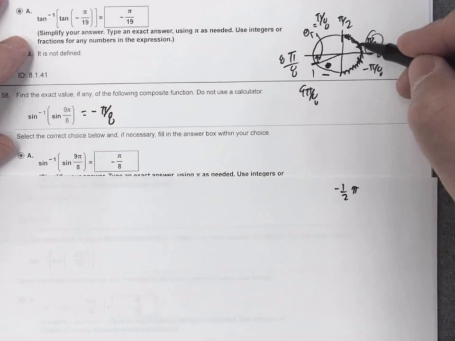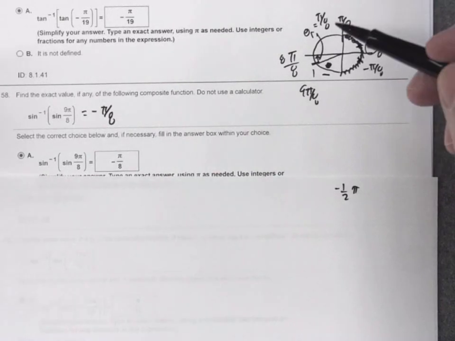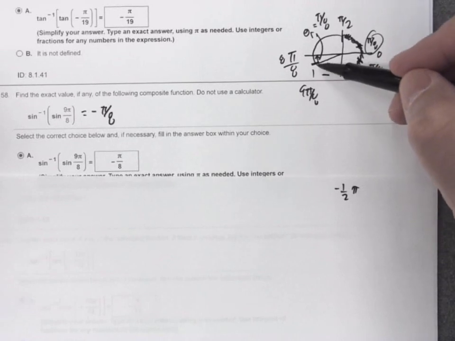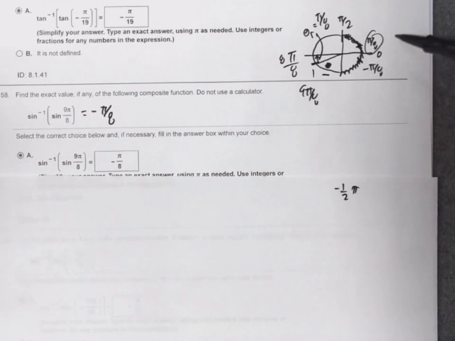My answer is going to have to be one of these two reference angles in the first or fourth quadrant. Which one is it? I look back at my original angle, since I'm looking at inverse sine, quadrant 3, sine's negative. I have to use one of these where the sine's negative, which is negative pi over 8.